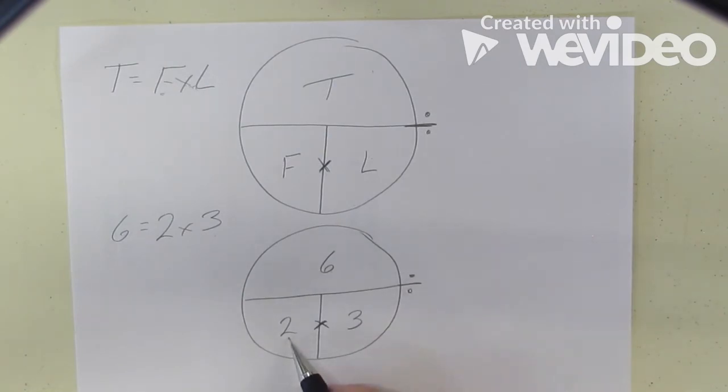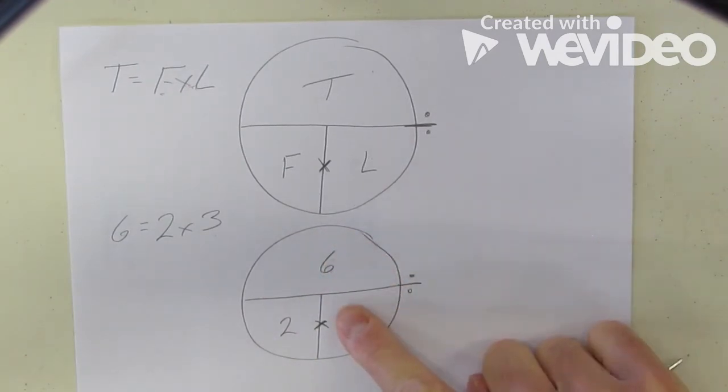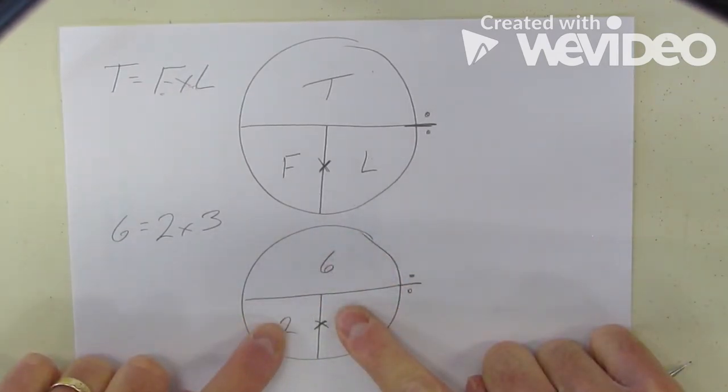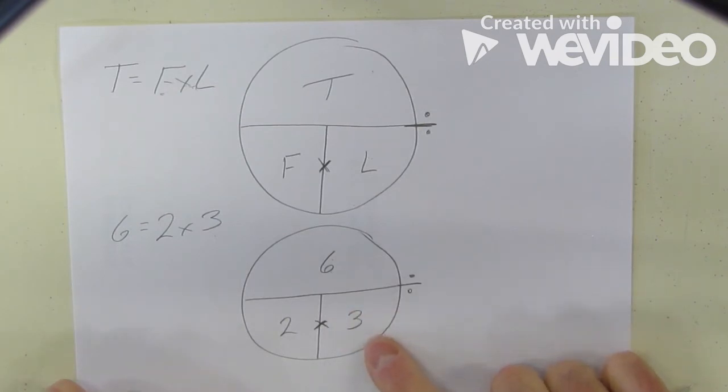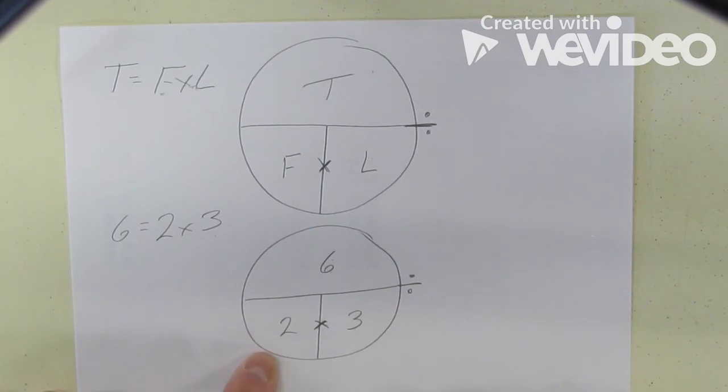And if we look at that, 2 times 3 equals 6. So if I want to find 6, I cover up 6, 2 times 3. If I want to find 3, is it true that 6 divided by 2 equals, oh my goodness, it worked, 3. And if I cover this up, 6 divided by 3 would equal 2. Neat. So it works every time.